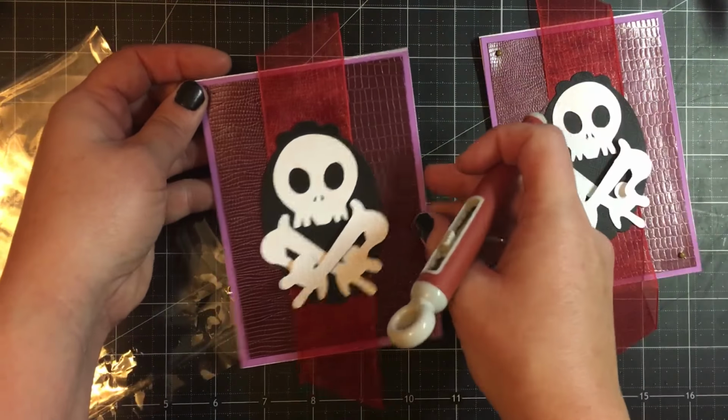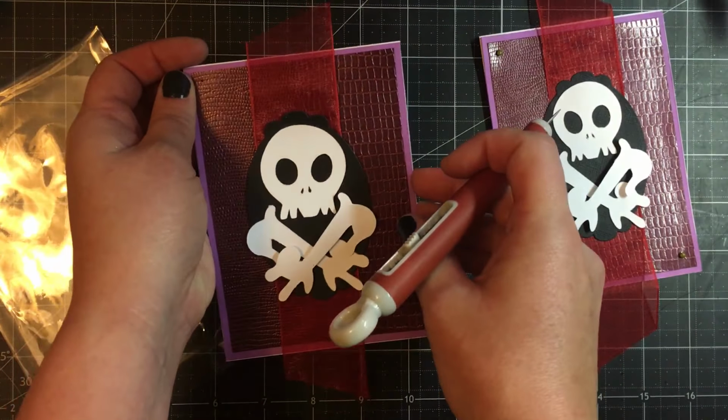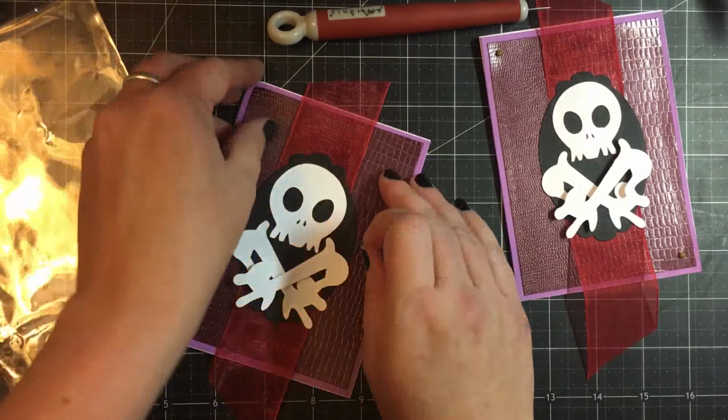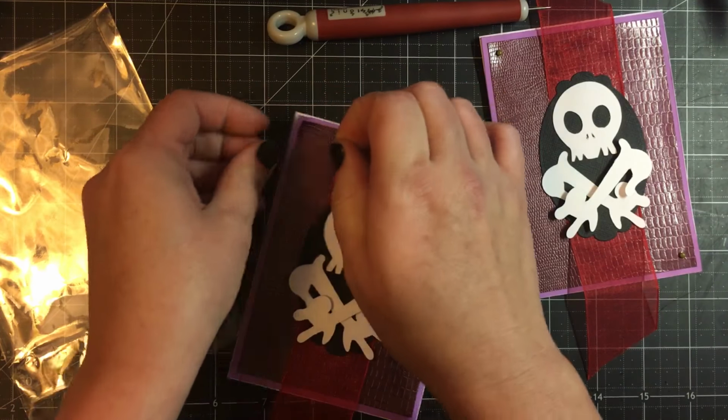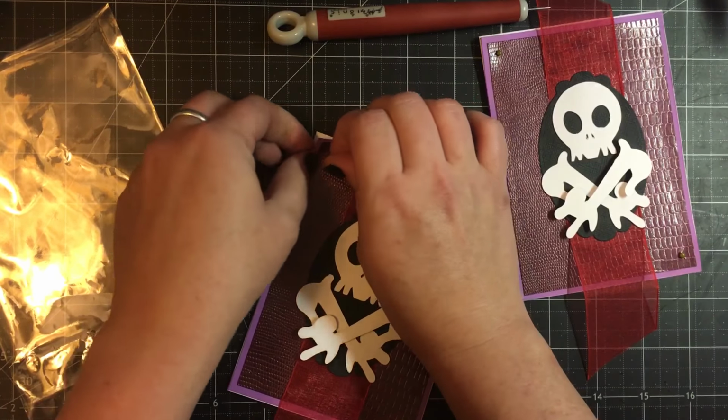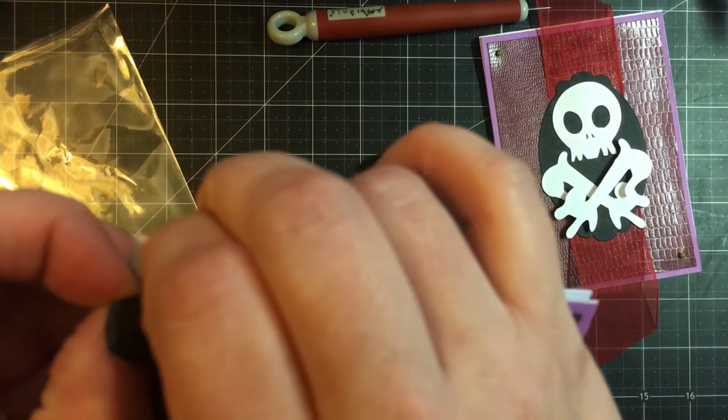Oops, I already put it on the card. I just realized that. Thankfully, since I used liquid glue, it hasn't quite dried yet. So you can still poke a hole in there and put your brad through. Uh-oh, I almost lost it. Put that through, or try to. Darn, I forgot this step.